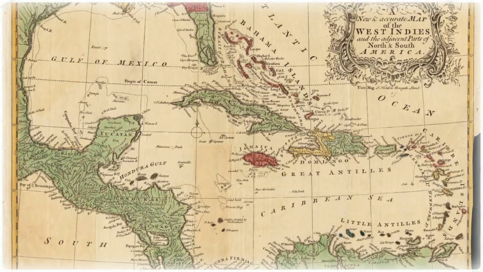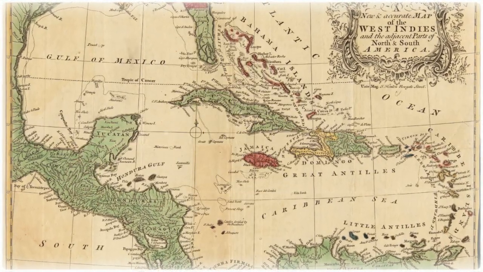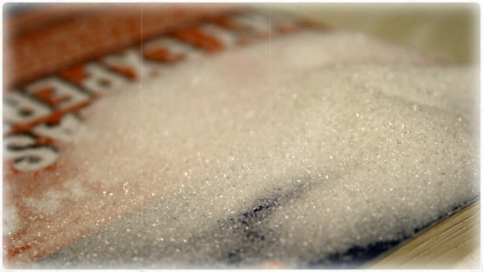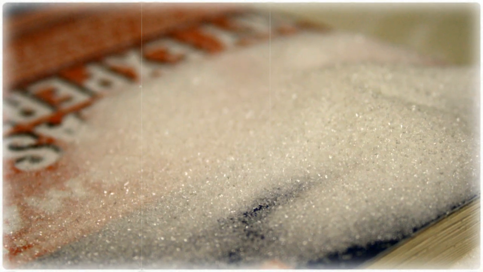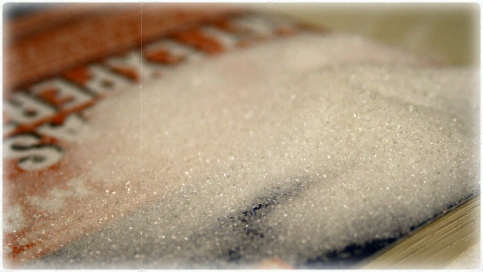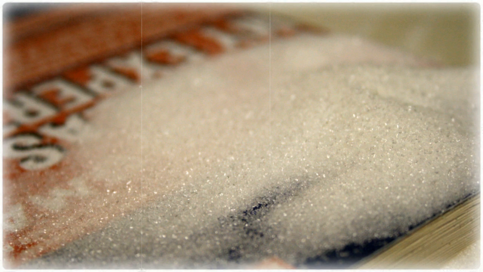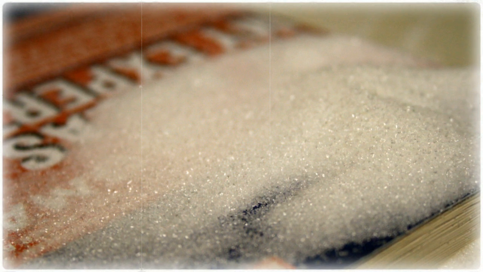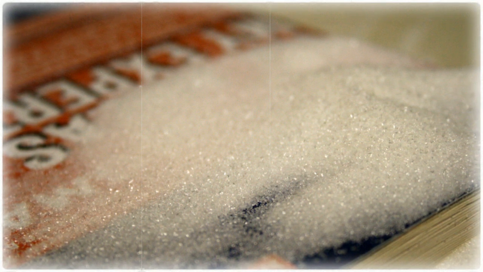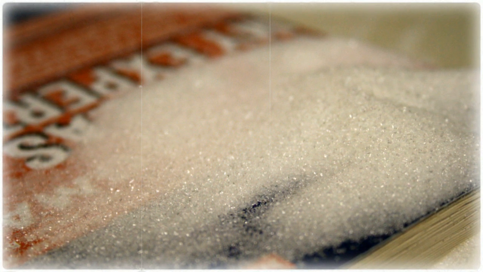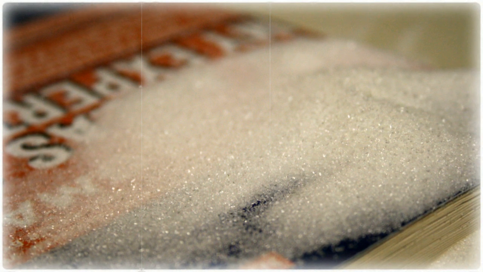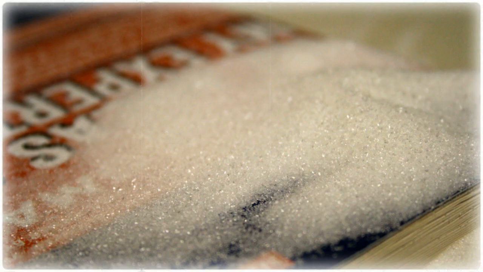These are the West Indies. Today we call them the Caribbean. This is the islands in the Caribbean Sea south of Florida. And the reason the West Indies were so important during the colonial era was because they produced sugar. Specifically, enslaved Africans were forced to grow sugar, and sugar was incredibly valuable. And the West Indian sugar planters, the slave masters, whether they were French, English, Dutch, or Spanish, grew incredibly wealthy.